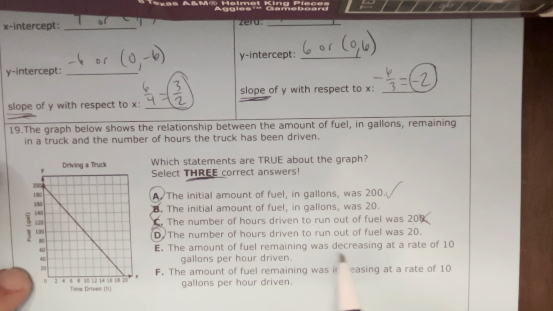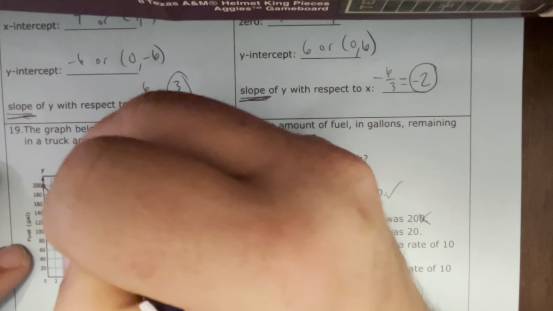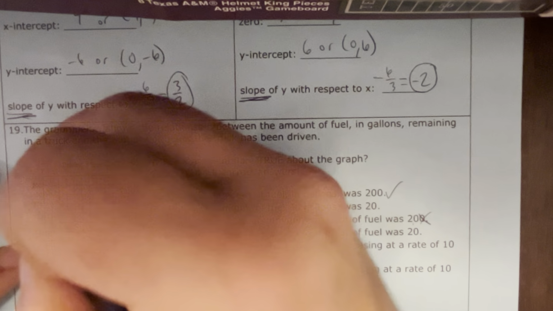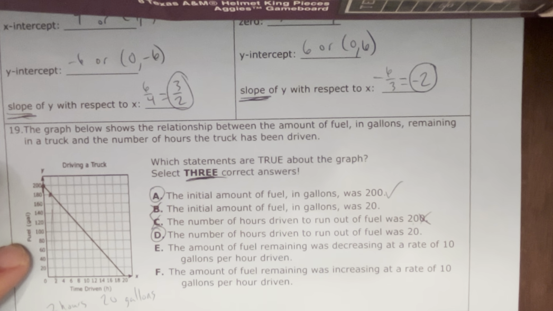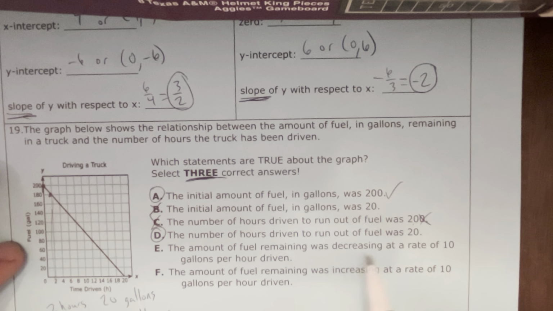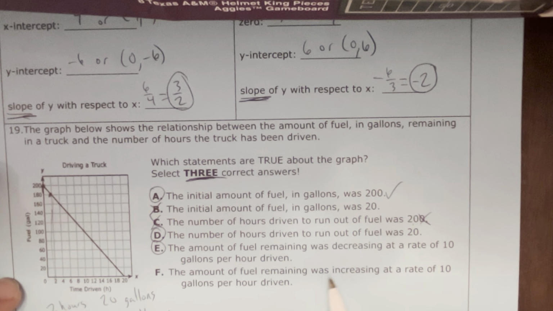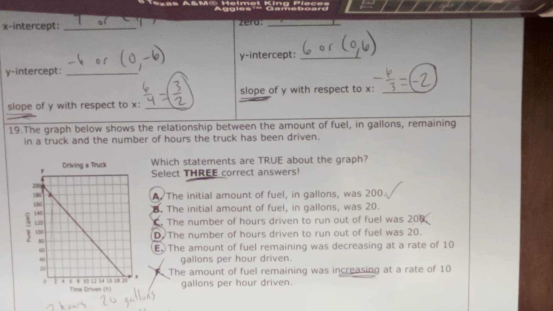The amount of fuel remaining was decreasing at a rate of 10 gallons per hour driven. And so if we look right here, that's 2 hours. After 2 hours, it has lost 20 gallons. So if you simplify that, for every 1 hour, that's 10 gallons. So the amount of fuel remaining was decreasing at a rate of 10 gallons per hour driven. Yes, that's correct. The amount of fuel remaining was increasing at a rate of 10 gallons per hour. No, it wasn't increasing, it was decreasing.